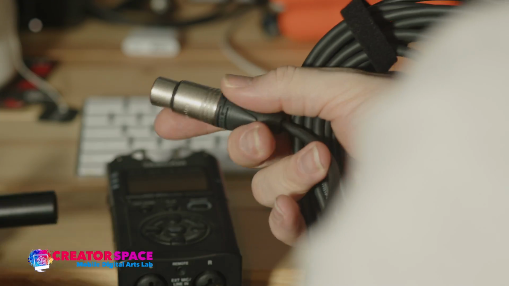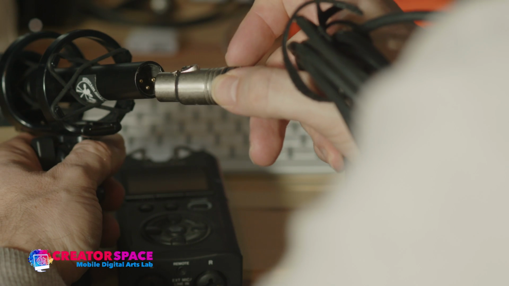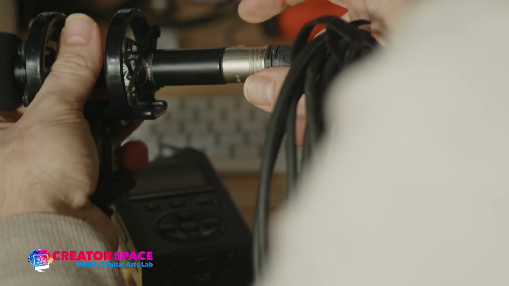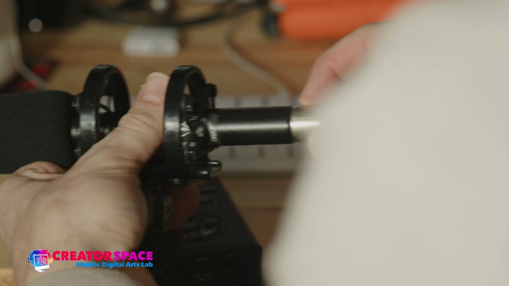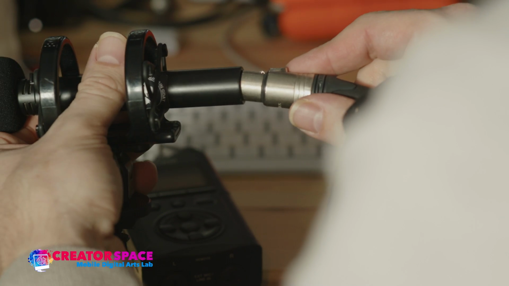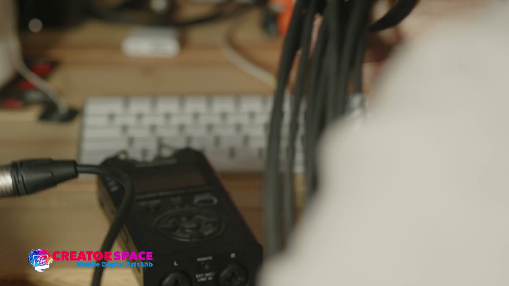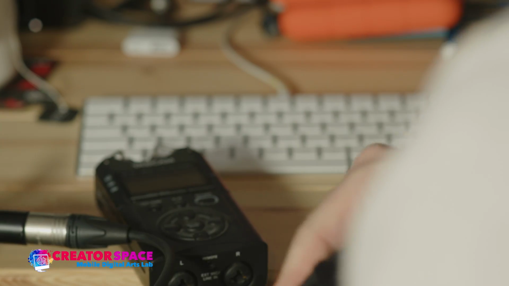I'm going to put this microphone, it has one side like this, and I'm just going to clip this XLR right in, and then to disengage it, you press and then pull out. You won't be able to disengage it unless you click down. That one's required. It locks on so that it doesn't disengage by accident.